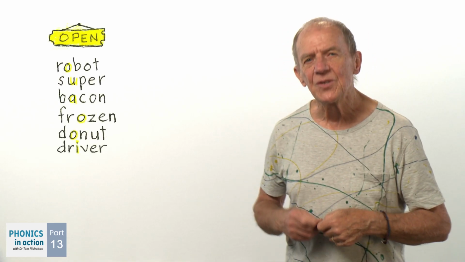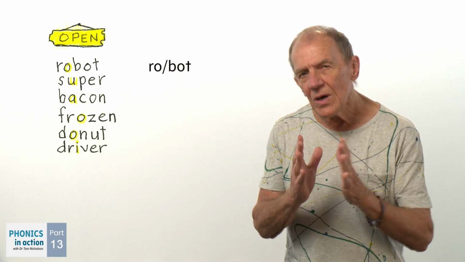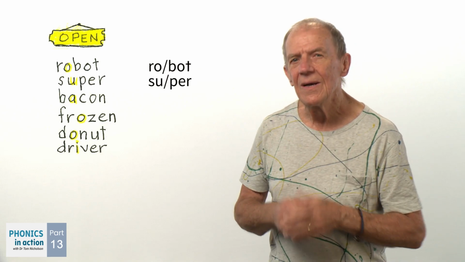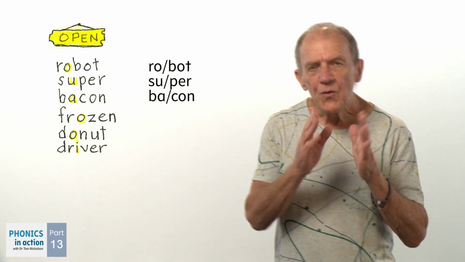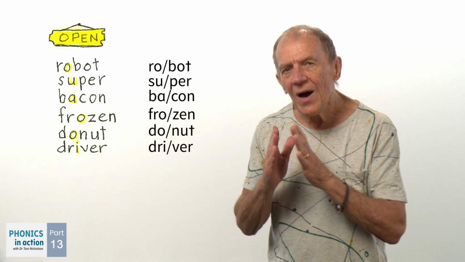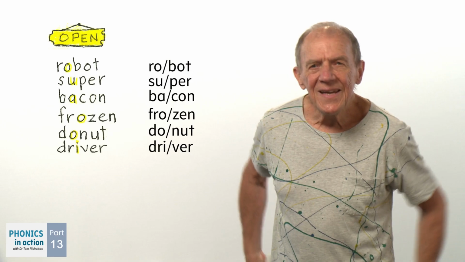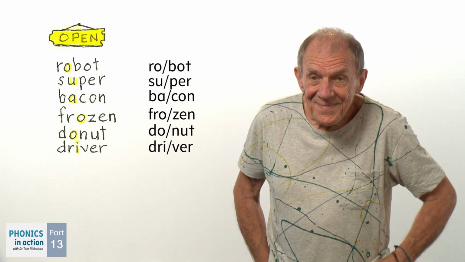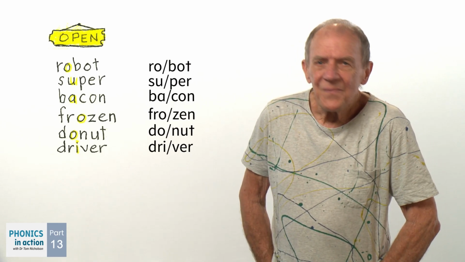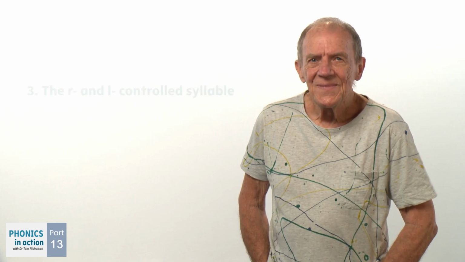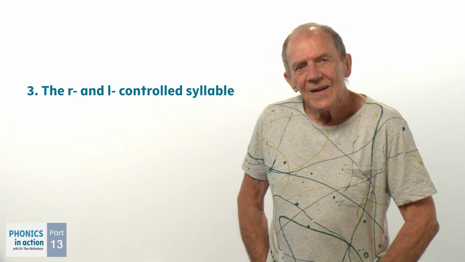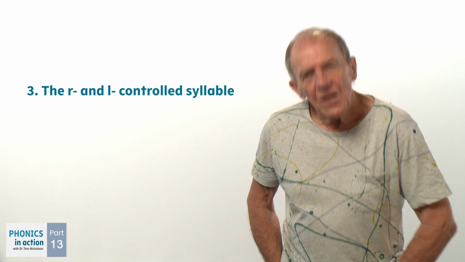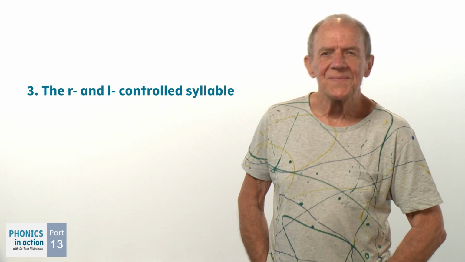It's good to practice reading open syllable words, like in this chart. I will read them to you. Robot, super, bacon, frozen, donut, driver. Shall we read them again? Very good. Well done. Now let's try R and L controlled syllables.